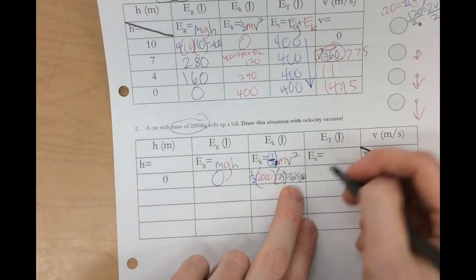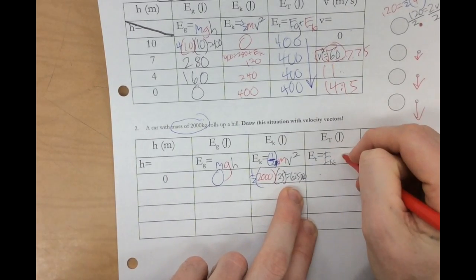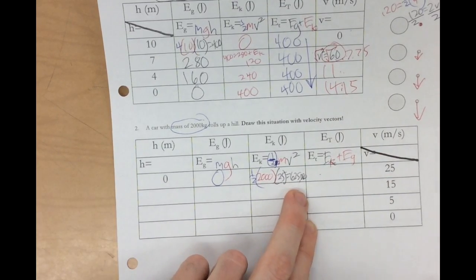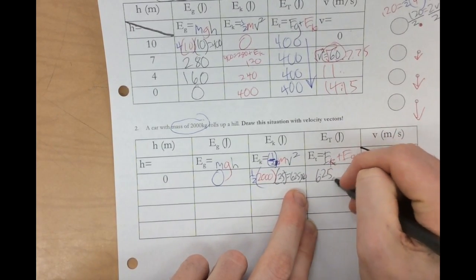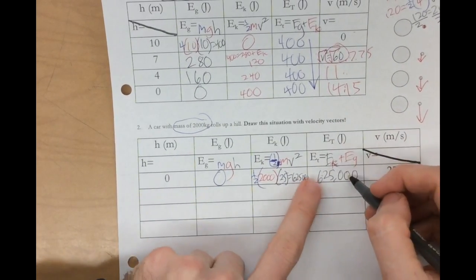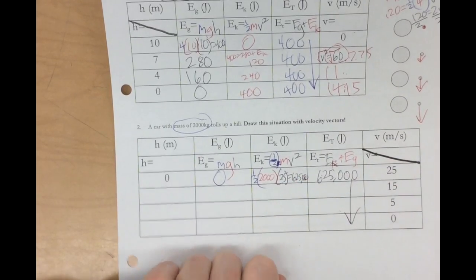And our total energy must be our EK plus EG, right? Adding the 2 up, we get 625,000. So then we know, this is the next step here, our total energy has to stay the same. It's the same all the way down.